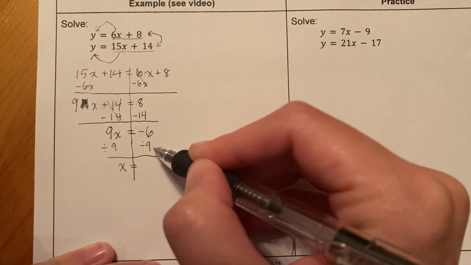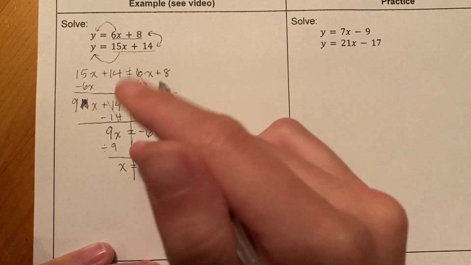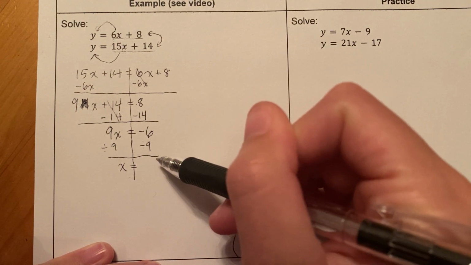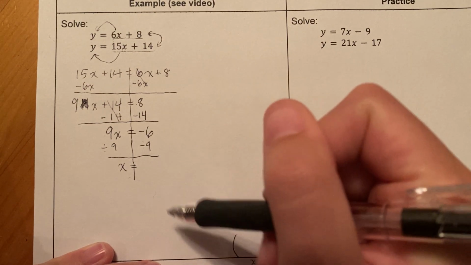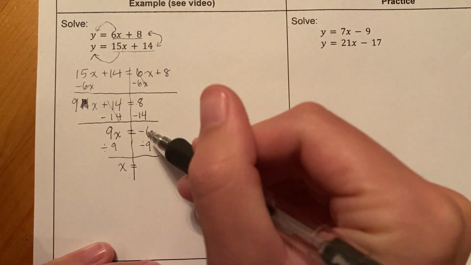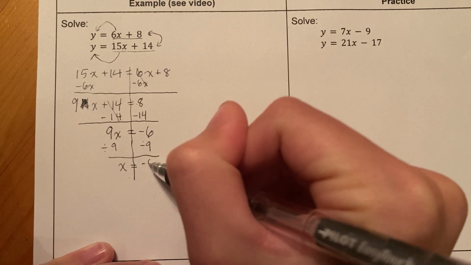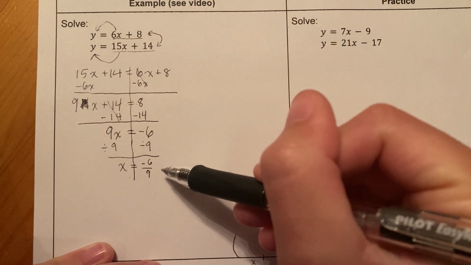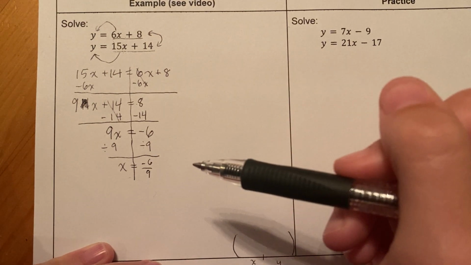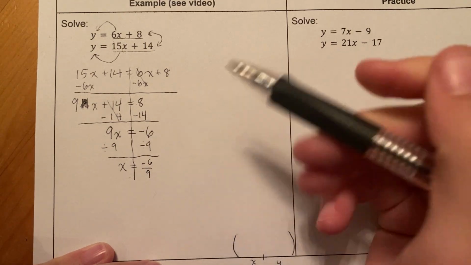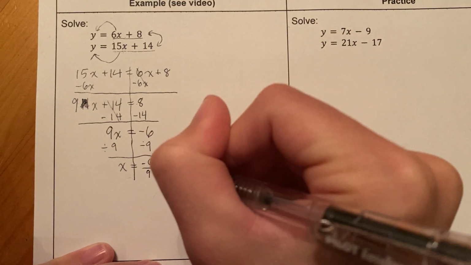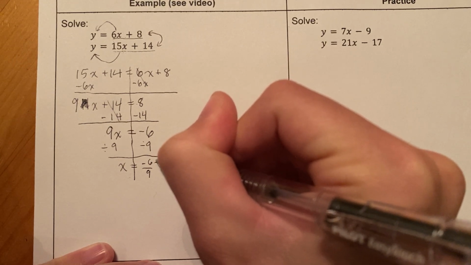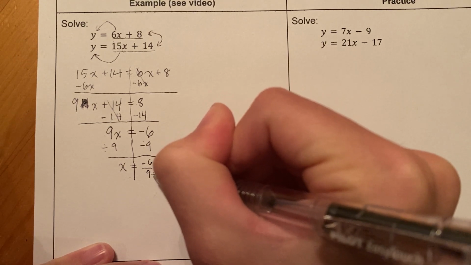Now, if I put negative 6 divided by 9 in my calculator, I get a decimal. In fact, I get a repeating decimal. So that's not a decimal that I can really use because I'm going to have to plug this x back in. So I need to just keep it as a fraction. So this is negative 6 over 9. And what I observe with this fraction is that there's a number that both 6 and 9 can be divided by. This fraction can be reduced, so I need to do that first. Negative 6 and 9 can both be divided by 3, so I'm going to divide by 3, divide by 3.